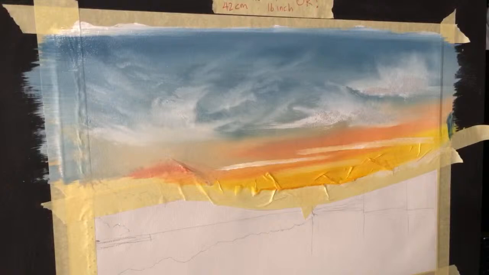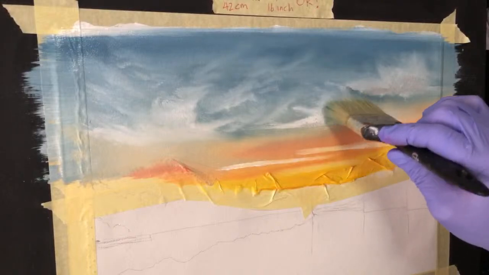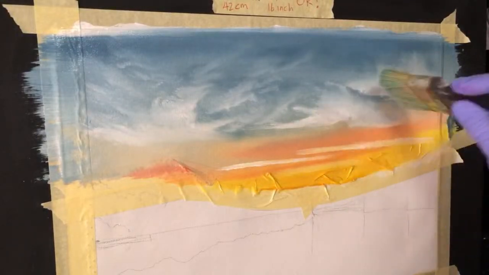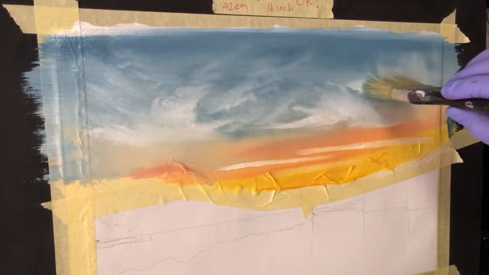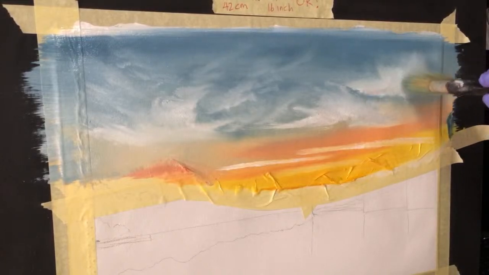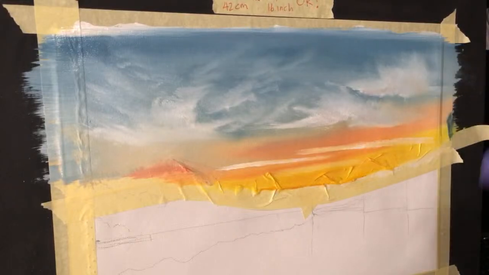Okay, where are we? Just kind of gently tease that grey up in the cloud there. Maybe a little bit more where you can't there.